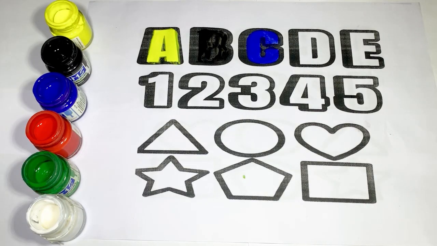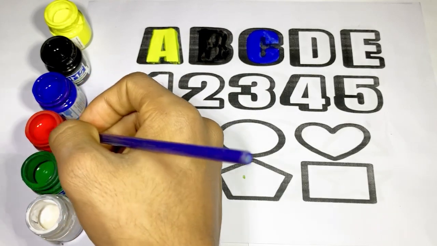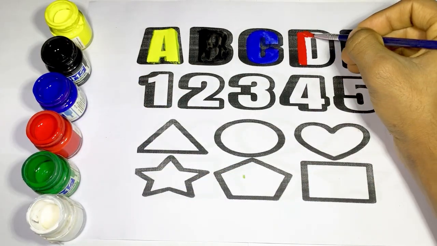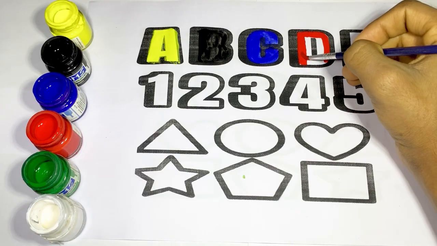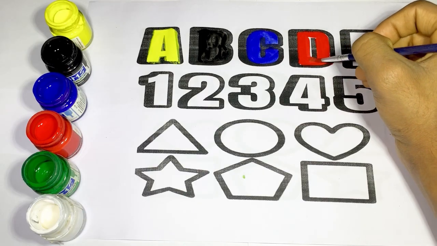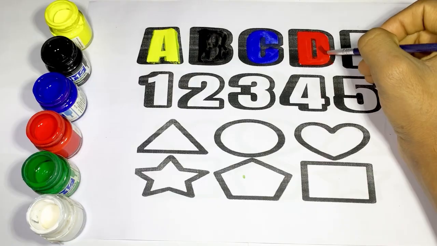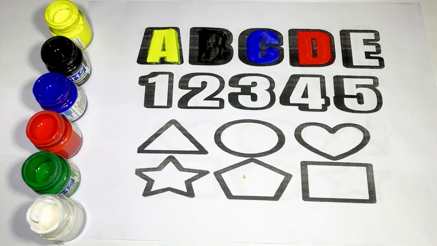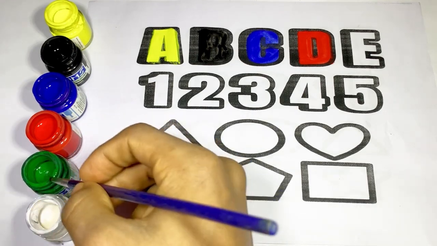Kids, now D for dog, D for doll, the alphabet D, and use red color. Kids, now E for egg, E for elephant, the alphabet E, and use green color.